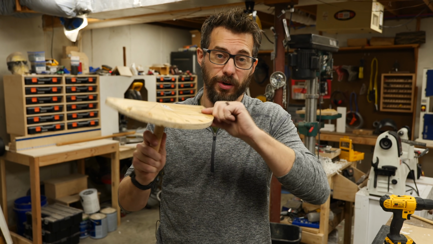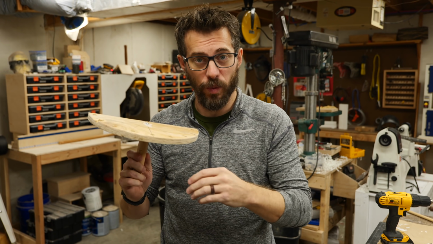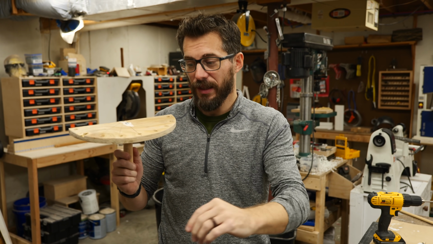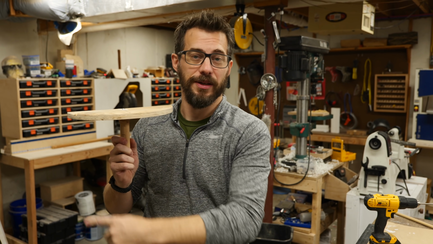This thing's plenty secure for what it's going to do, so now we're going to go spray paint it white, just kind of hide its ugliness. Then we'll go ahead and attach all the light strips on the outside.